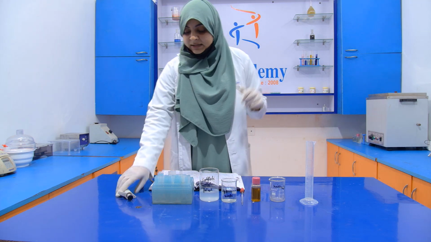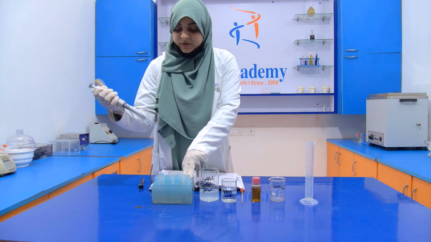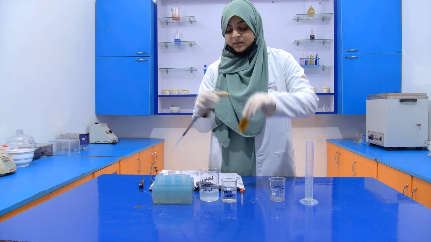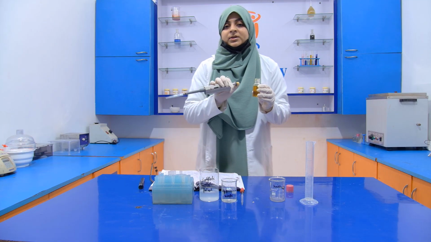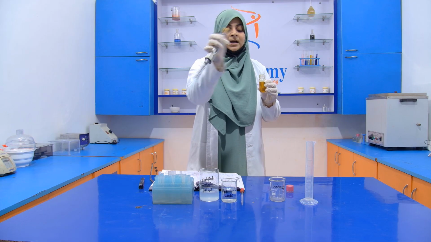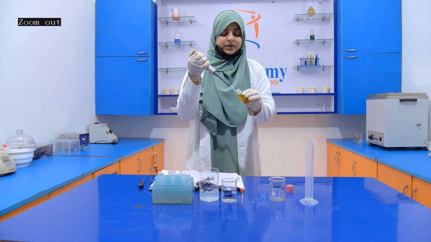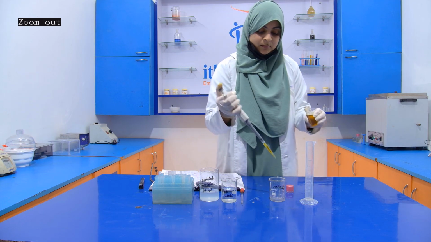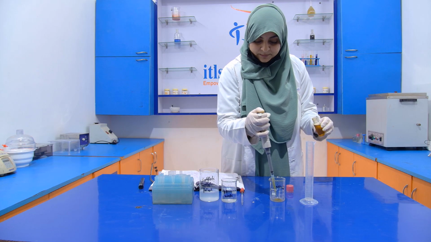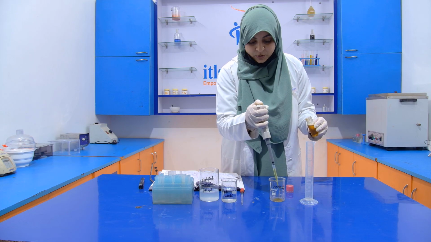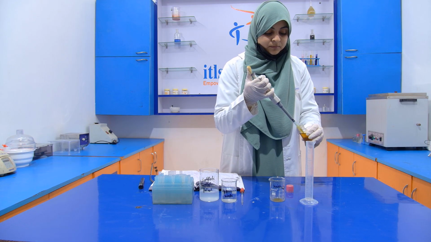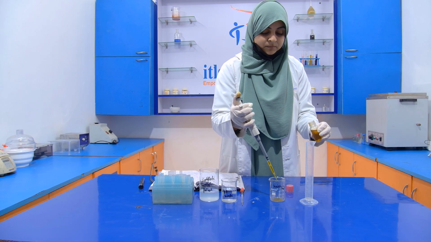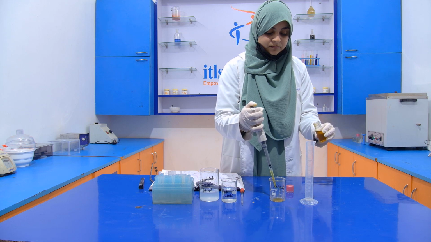Now let's take a sample with the help of a micropipette. We have a micropipette of 1000 microliter, that is 1 ml. Now I am going to take a sample, 1 ml. You can also perform this experiment in a test tube. 2 ml.